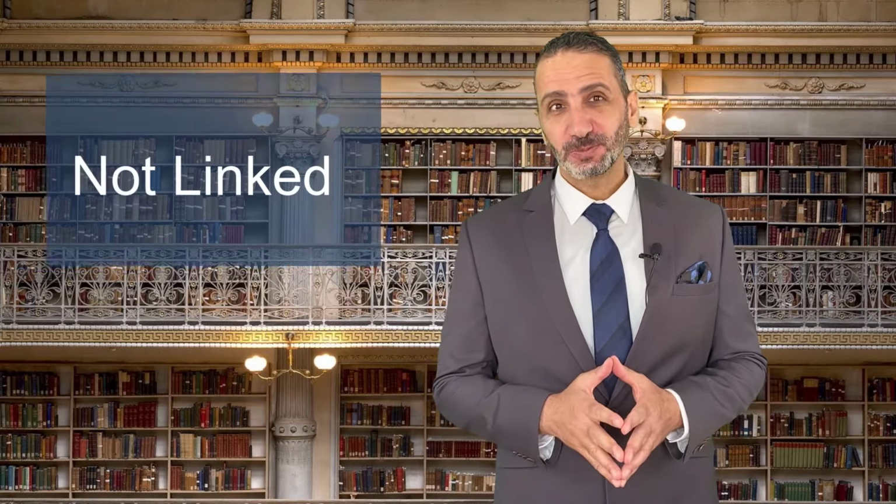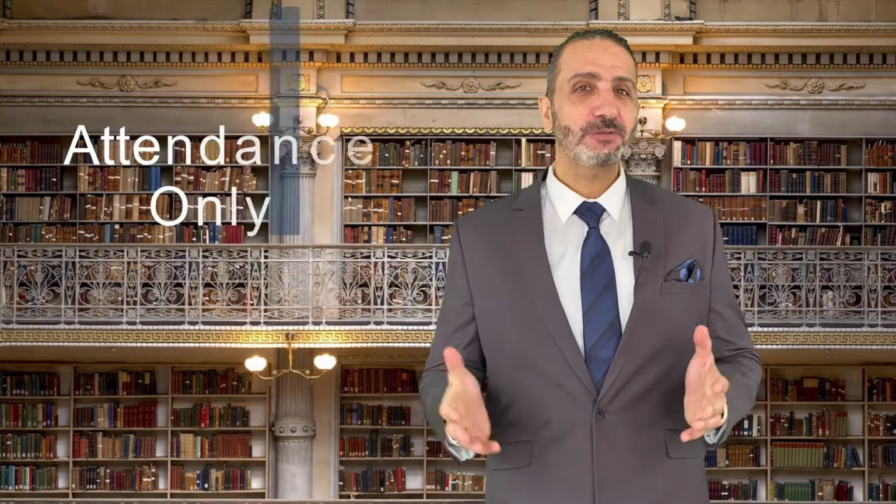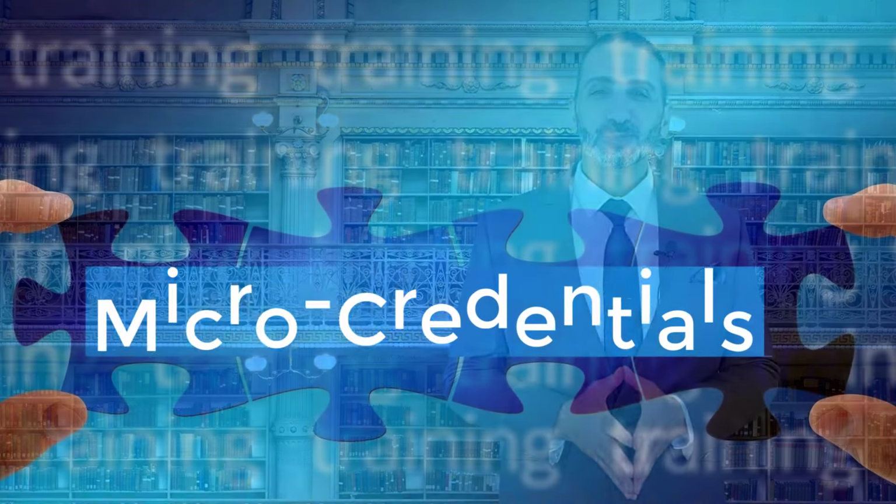Now, the problem with this is the following. Number 1, these are usually very general topics. Number 2, they are unrelated to each other. Number 3, they require little participation or engagement. All you have to do is attend. There's really no assessment at the end, and finally, the participant receives a paper certificate that is only valid in that particular institution.